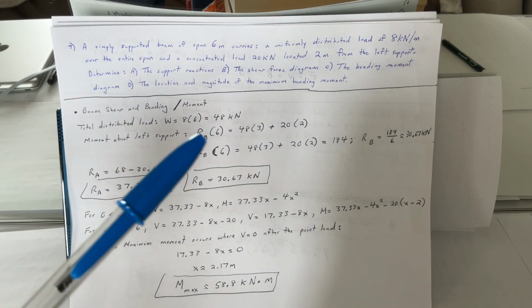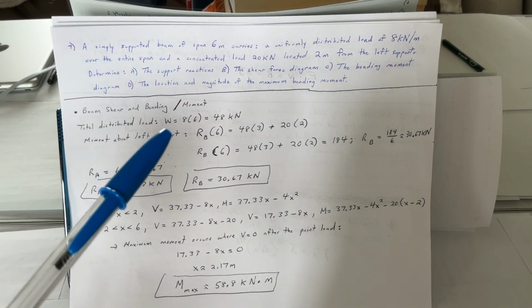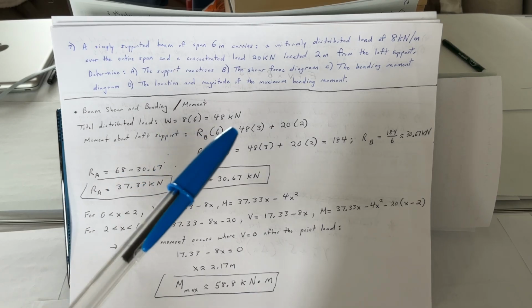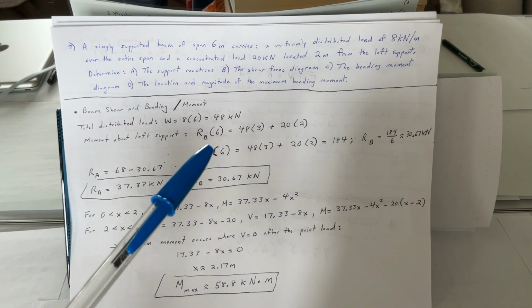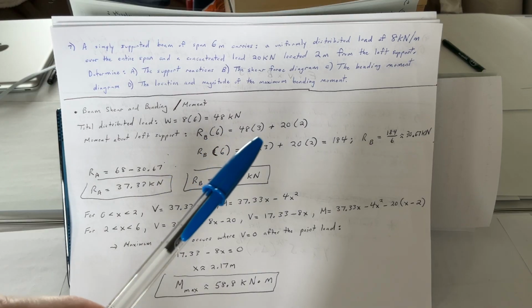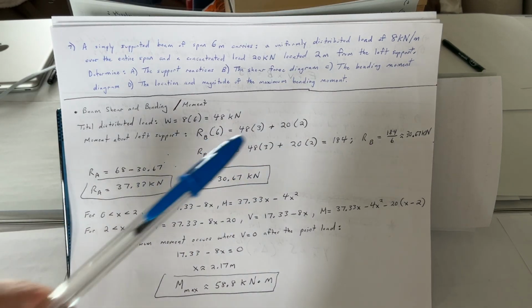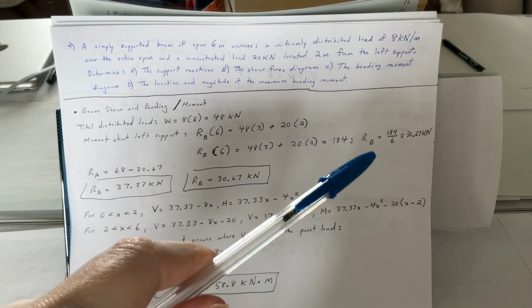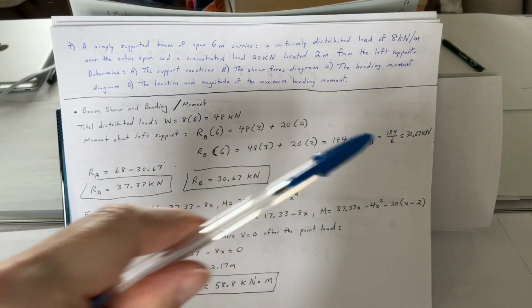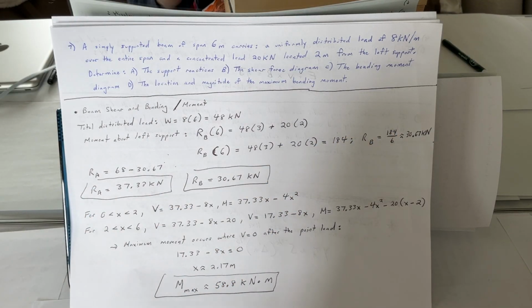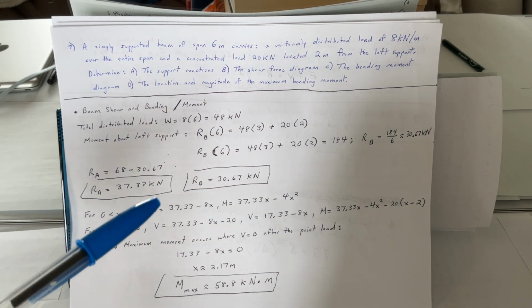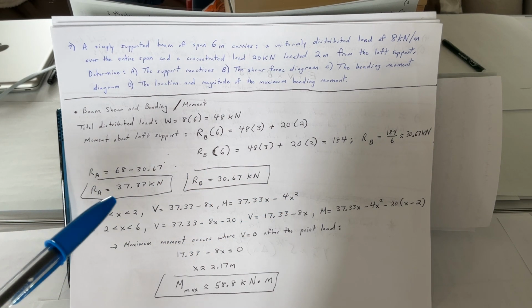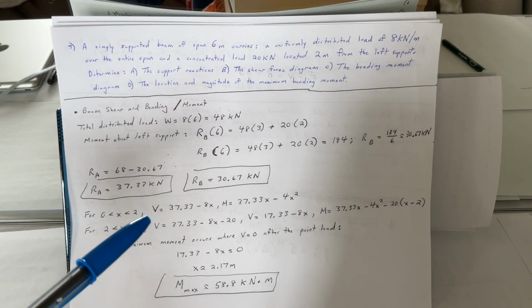Beam shear and bending moment: total distributed load W equals 8 times 6, 48 kN. Moment about the left support, R sub B times 6, is going to be 48 times 3 plus 20 times 2. That gives you 184. Isolating R sub B, 184 over 6 is about 30.67 kN. So that's R sub B, and R sub A is 37.33 kN. Okay, so we have R sub A and R sub B.